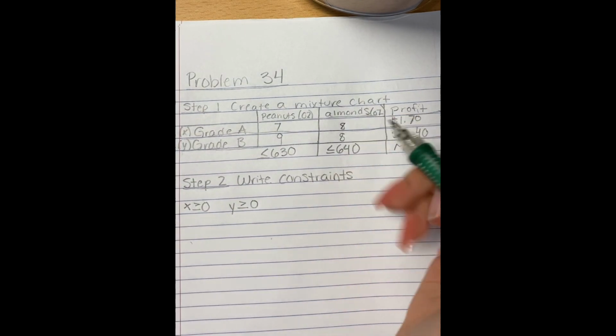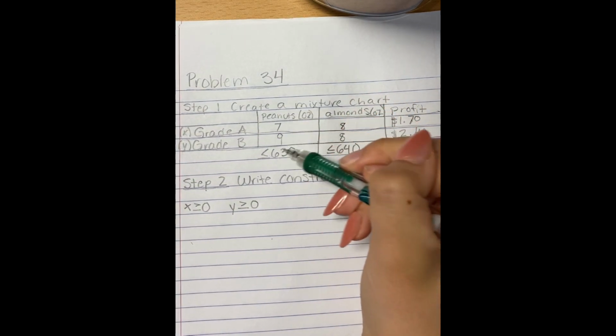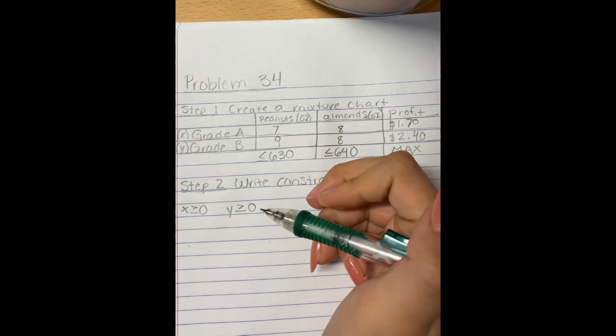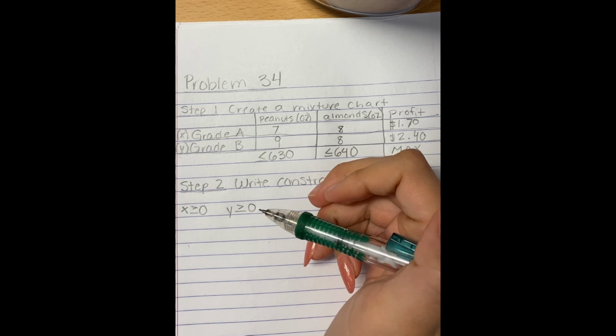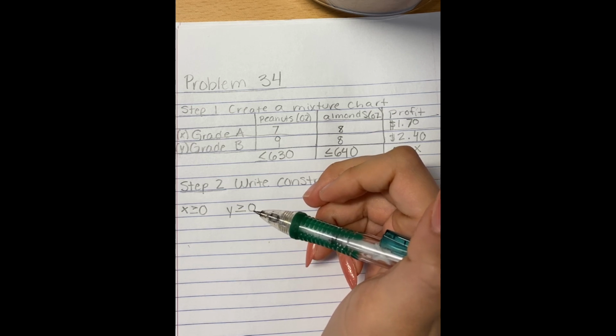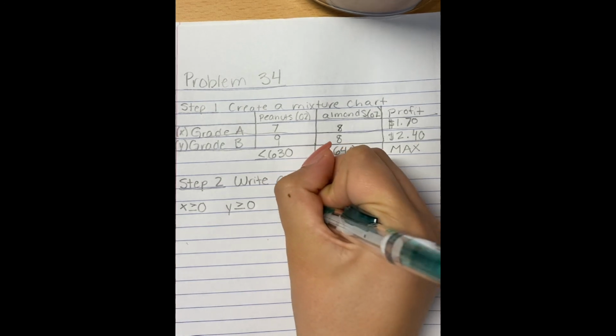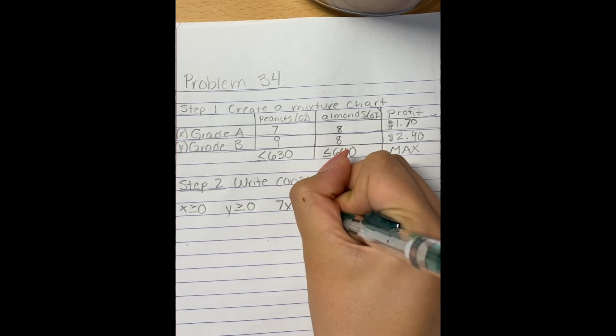So the problem states that there are 630 ounces of peanuts available. So we're going to write the peanut problem now. The X represents grade A and the Y represents grade B. So we're going to have 7X plus 9Y is less than or equal to 630. And that's because we can't have more than 630 peanut products since that's not available to us.